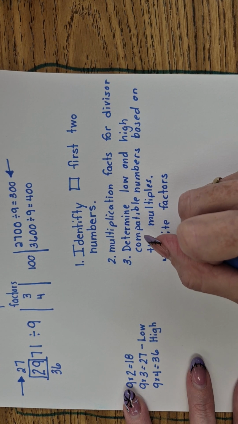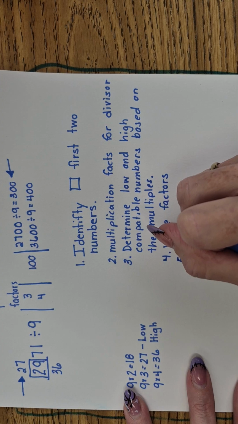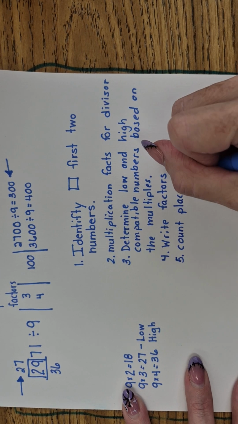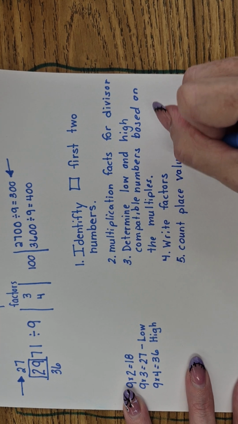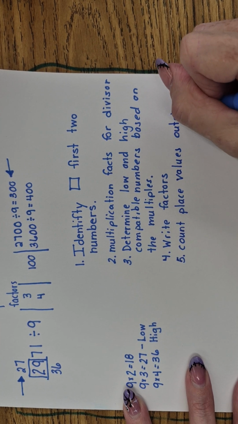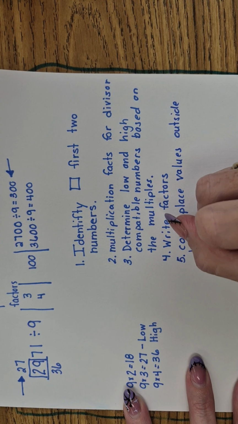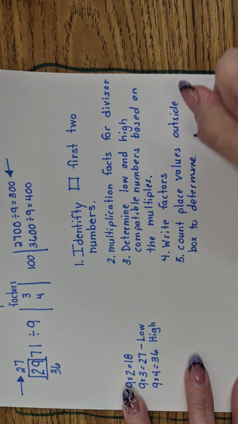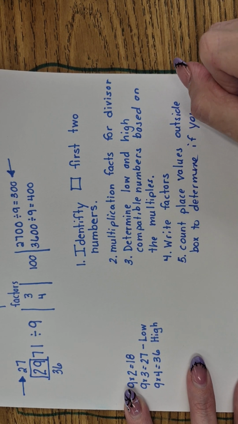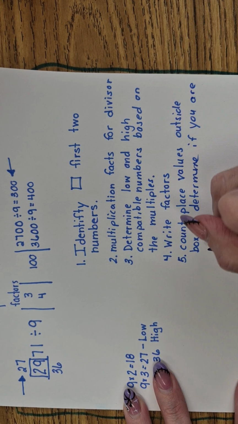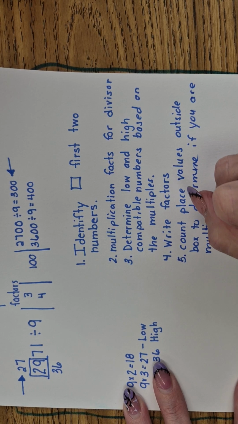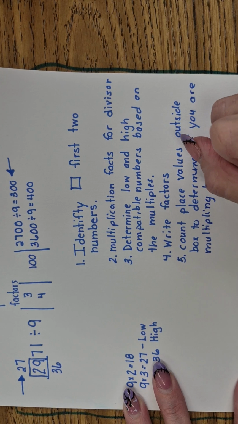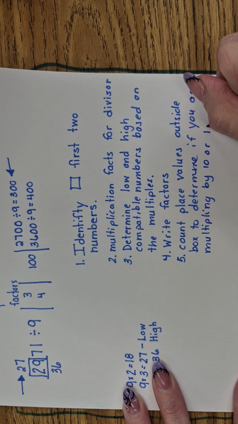Number 5, count place values outside the box to determine if you are multiplying by 10 or 100.